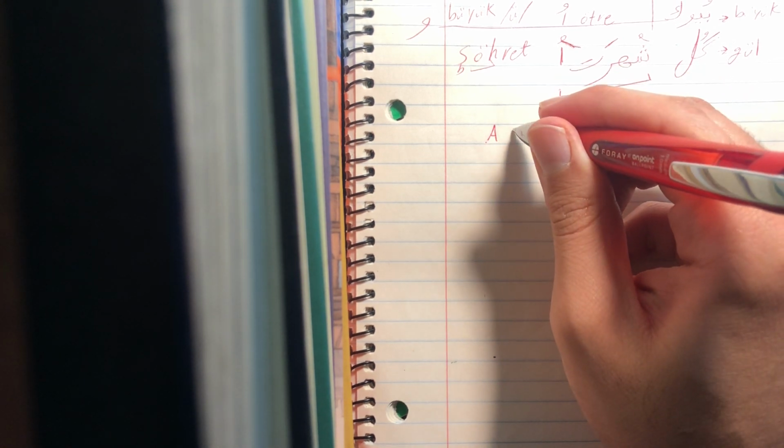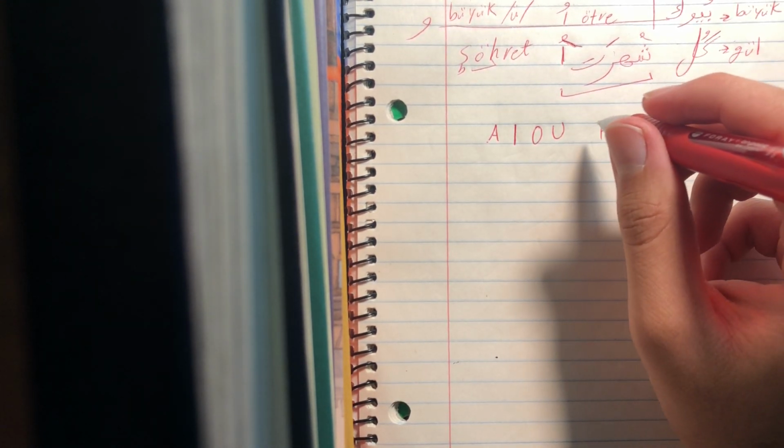So basically what I mean is that Turkish has something called vowel harmony, right? And in vowel harmony, every word must adhere to this vowel harmony. So this basically means that every native Turkic word must have only the vowels of one set.